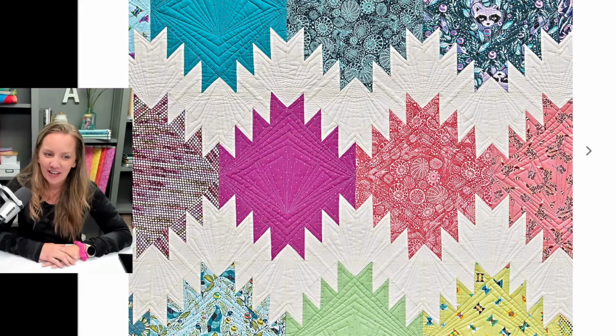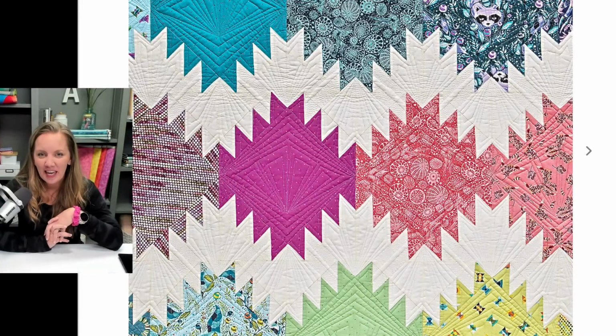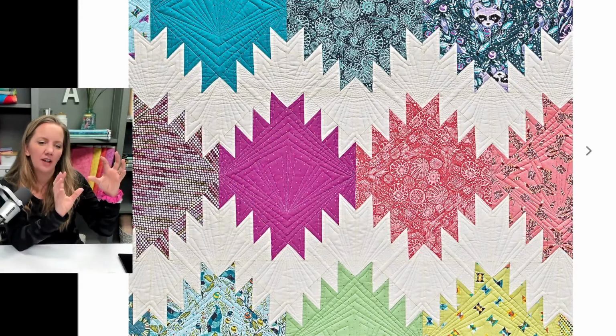Another example of the light yellow, but I love it because in this particular quilt, which is Peaks and Valleys by Tula Pink, there's all these different colors of fabric.